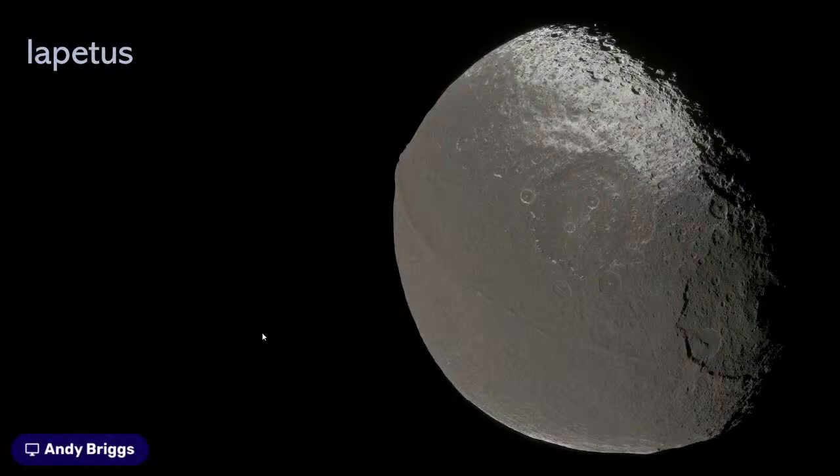But in the book, it was Saturn, and Iapetus is featured in the book because Arthur C. Clarke, who wrote the book, being a man of astronomy, knew exactly what was odd about Iapetus. What's been known for a very long time is that Iapetus is very dark on one hemisphere, and very bright on the other hemisphere.